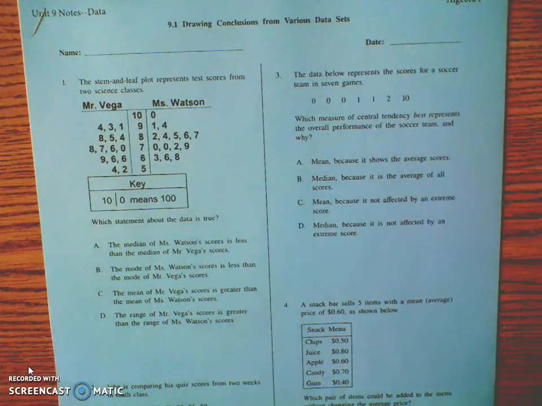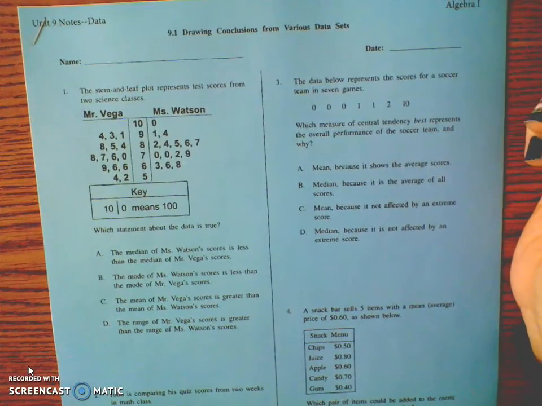Hi, welcome to video 9.1, Drawing Conclusions from Datasets. You will definitely want a calculator for this, so if you don't have one, go ahead and pause it and get one.